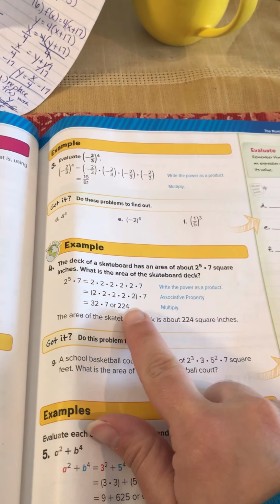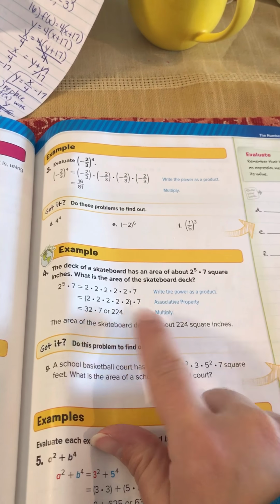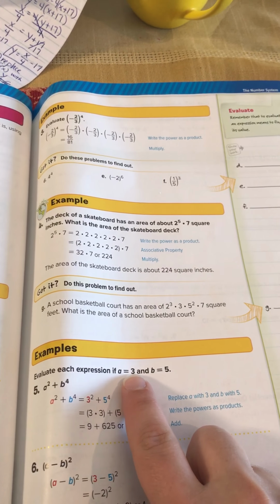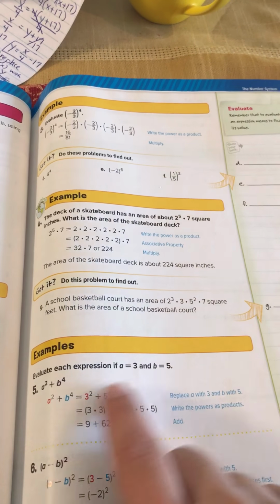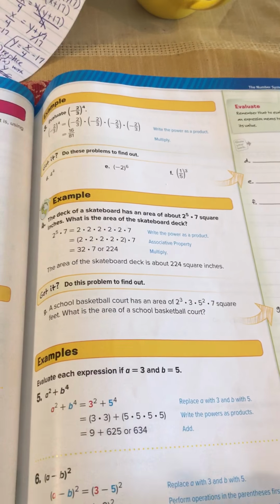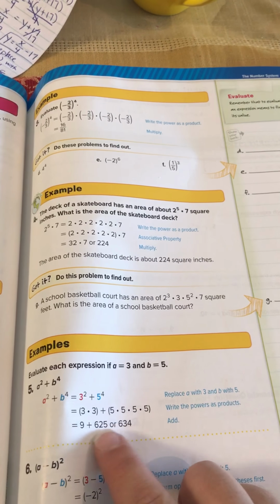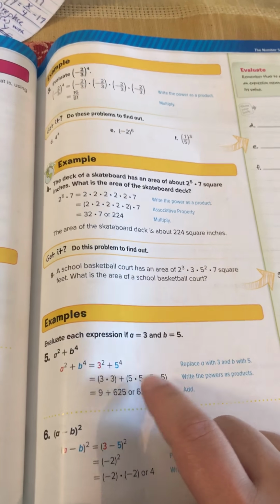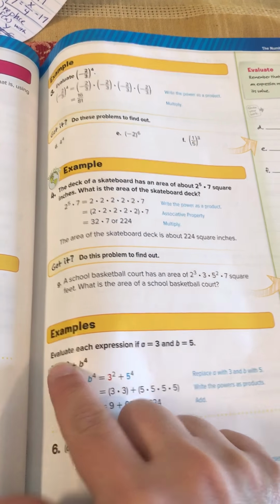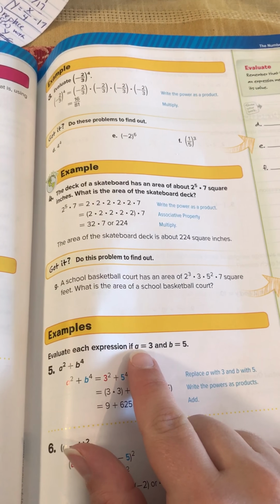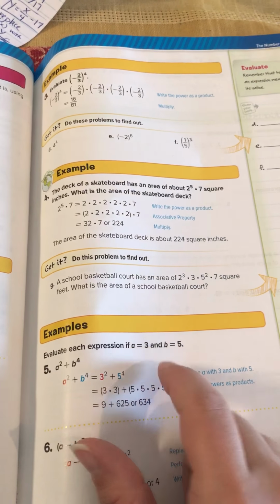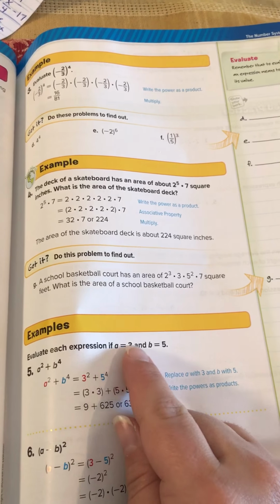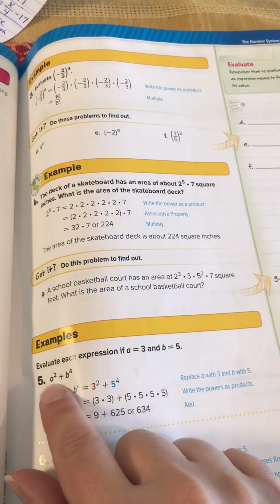Here you're writing with exponents or simplifying without. And then down here you're evaluating. So you would plug in A equals 3 and B equals 5 into the expressions and then figure out a number answer. Again, you can use your calculator on this to make it a little easier, but anytime it says evaluate, they're going to give you a value for both of the variables, or if there's only one variable, then they would give you a value or a number to replace the letter with.